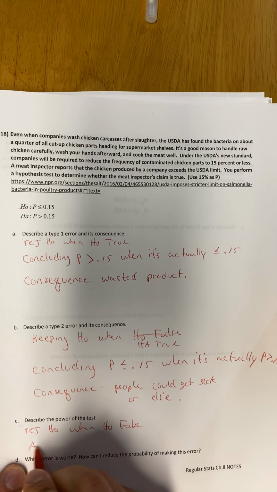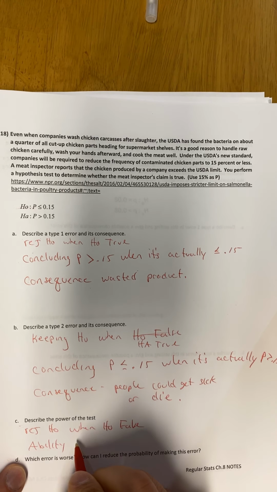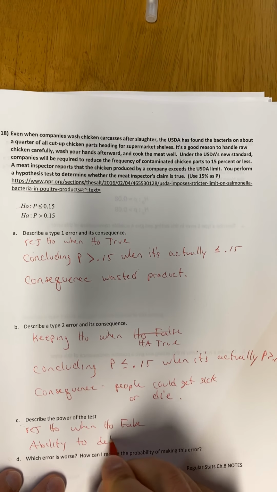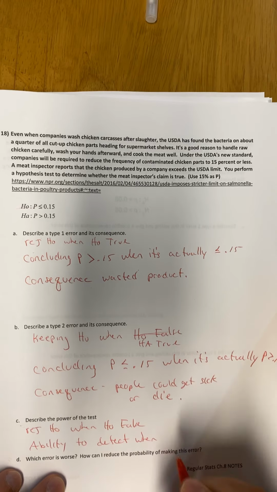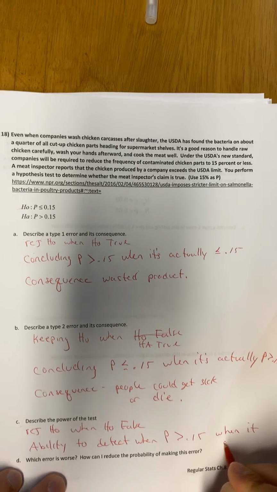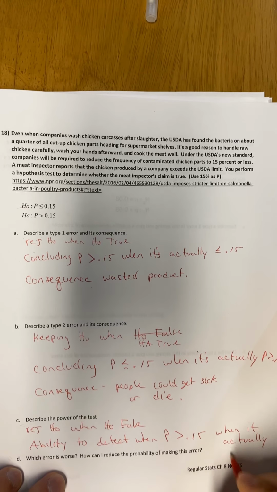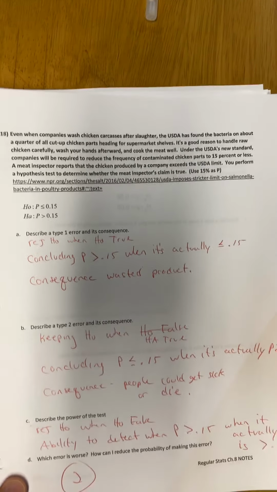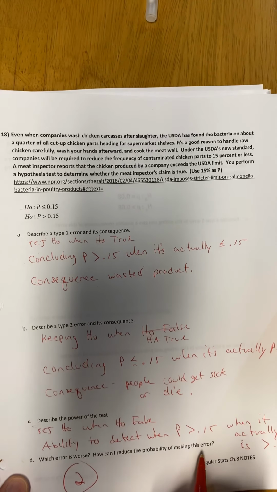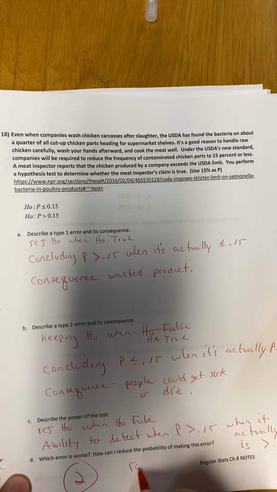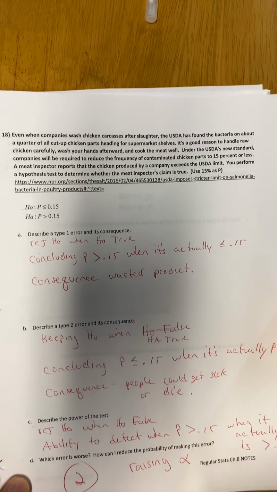So it's the ability to detect when P is greater than 0.15 when it actually is greater than 0.15. Which error is worse? Well, the 2. How can you reduce this error? Well, you reduce 2 by raising alpha.